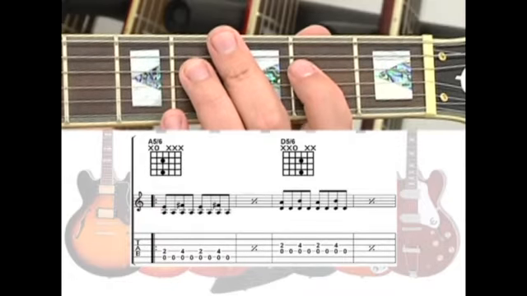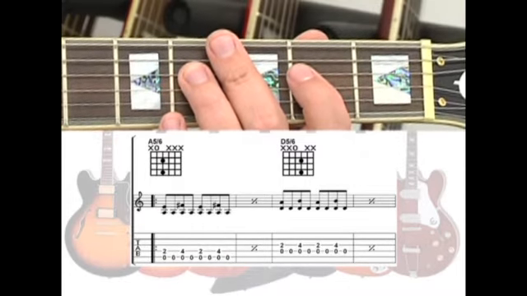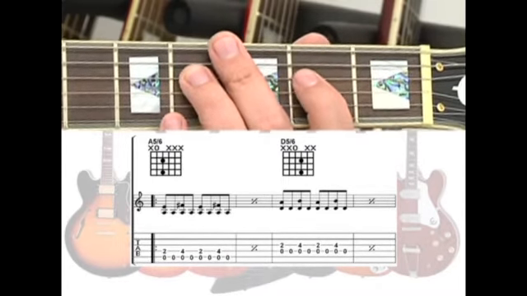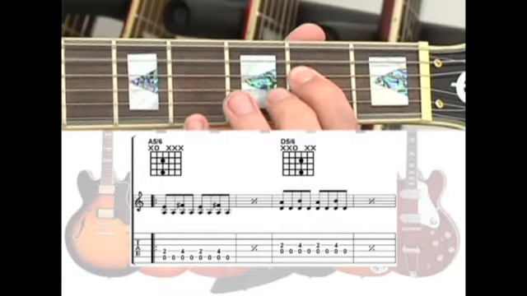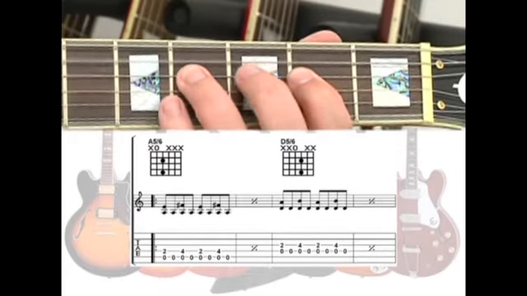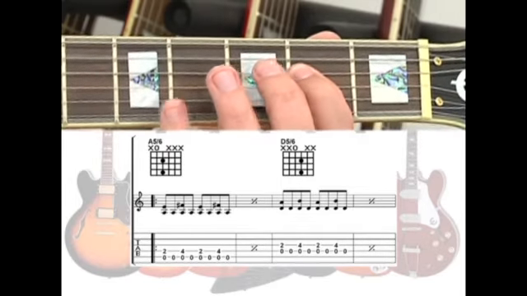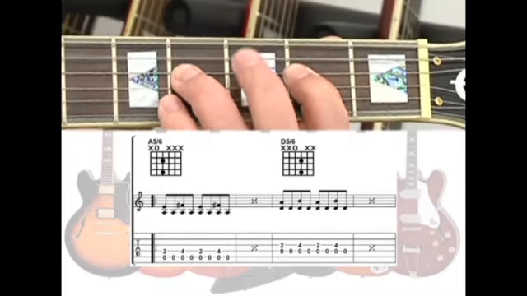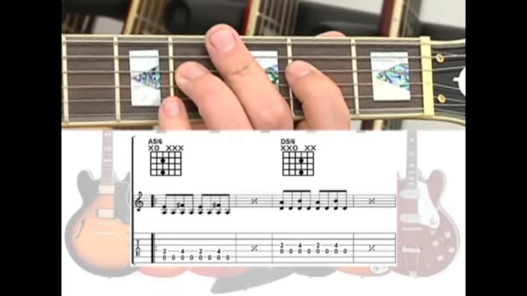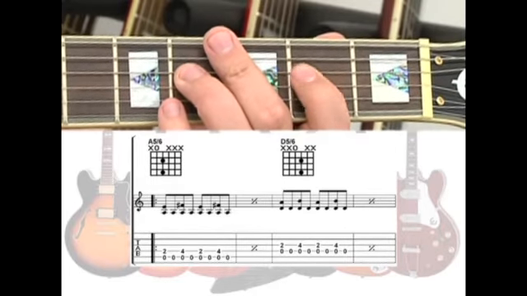To start, we are going to add a single pedal tone between each chord. Play A5, open A pedal tone, A6, pedal tone, back to A5, pedal, A6, pedal. Repeat this rhythm, then switch to the D5, D6 rhythm.